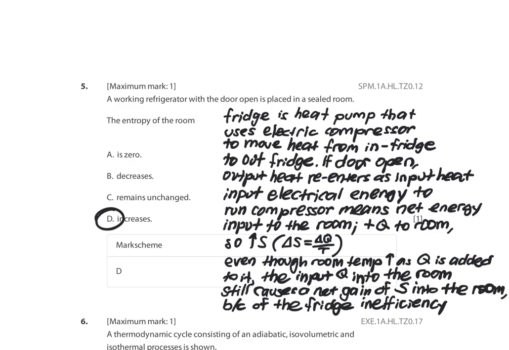So number 5, the classic fridge with the door open. So you would think that with the fridge door open, the heat's taken out of the fridge and exited, pushed out the back, and then it goes right back into the fridge and just becomes like a cycle. So really nothing happens. But there's two issues. One, the refrigerator is not 100% efficient, so it's going to be adding heat into the room as a result of that process because of inefficiency.